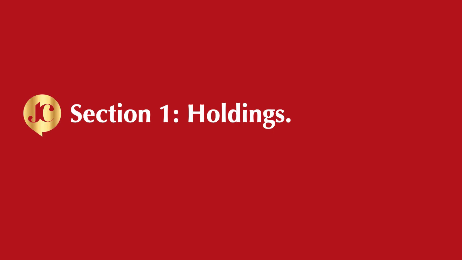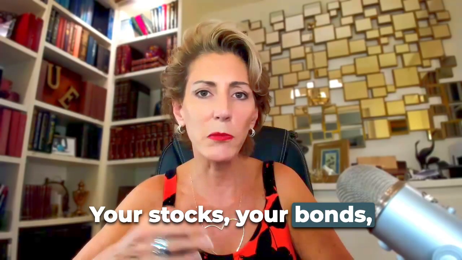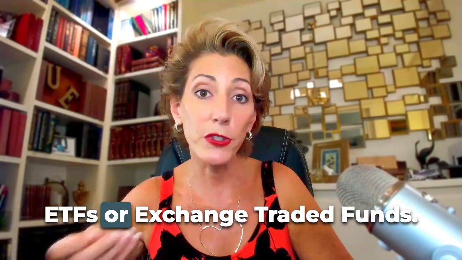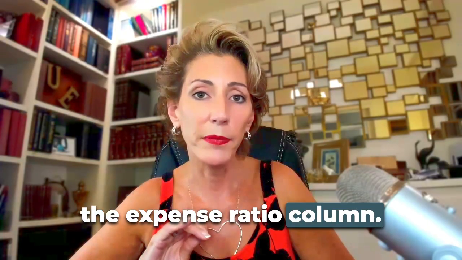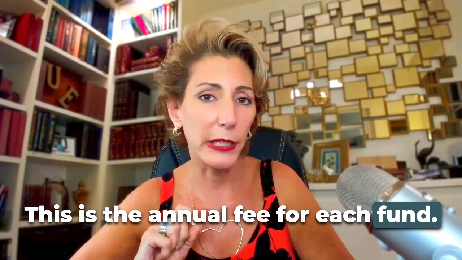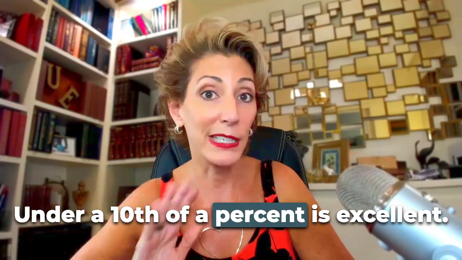Now let's go deeper here. Here's how to read each section of your statement systematically. The first one you want to look at is holdings, your investment inventory. This lists every investment you own, your stocks, your bonds, your mutual funds, and even ETFs or exchange-traded funds. What to look for here is the expense ratio column. This is the annual fee for each fund. Under 0.5% is reasonable. Under 0.1% is excellent.